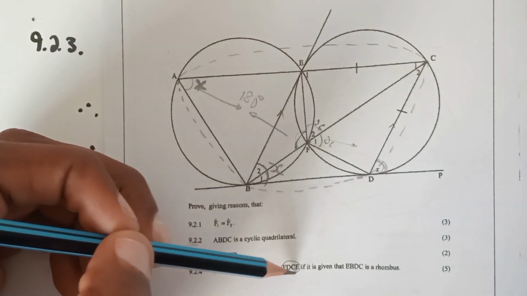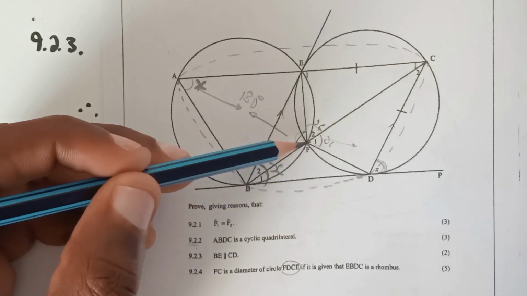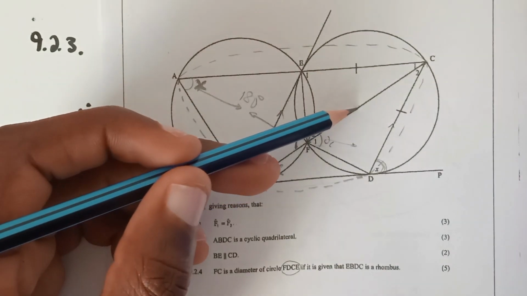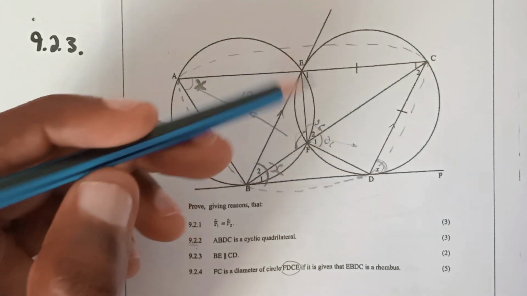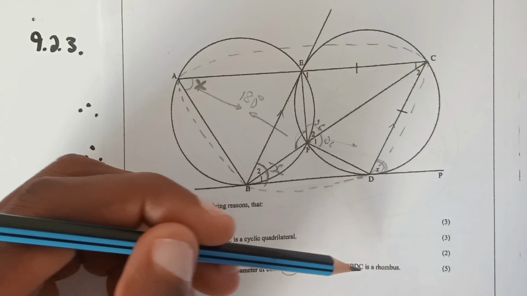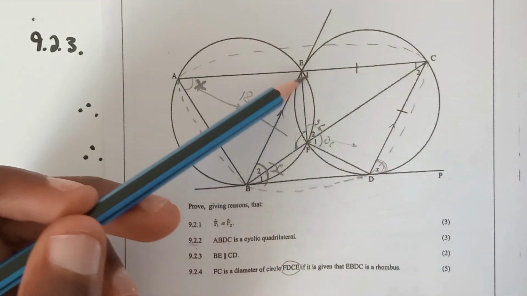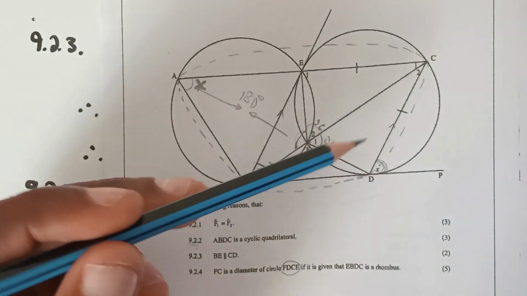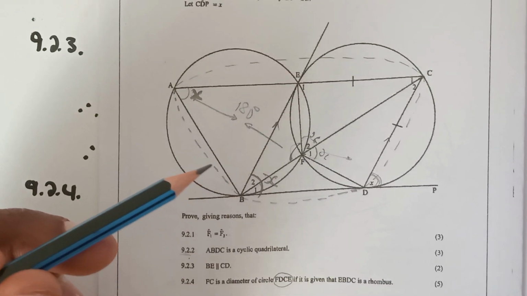They specified FDCE, here is FDCE, and we have to prove that this line is the diameter if it is given that EBDC is a rhombus. Here is EBDC. They say that EBDC is a rhombus, so we have to look at the properties of a rhombus.